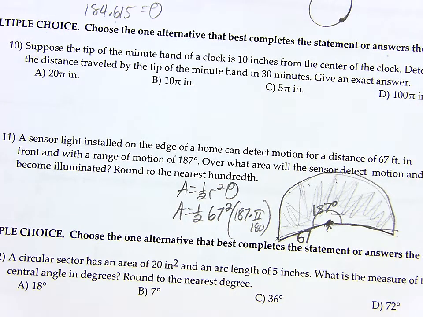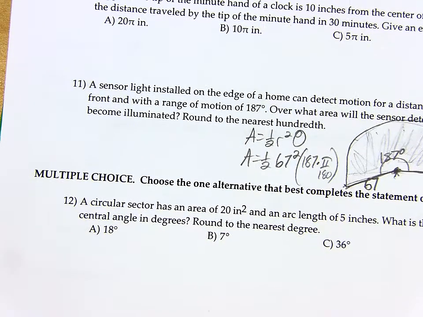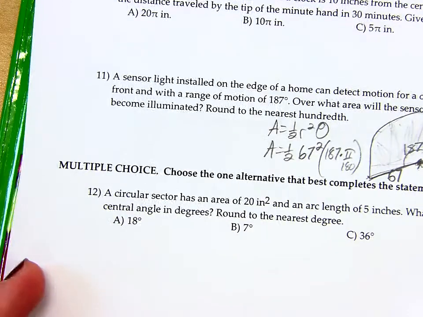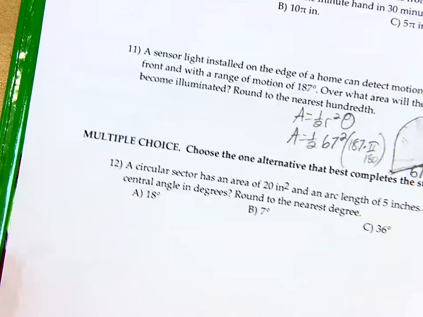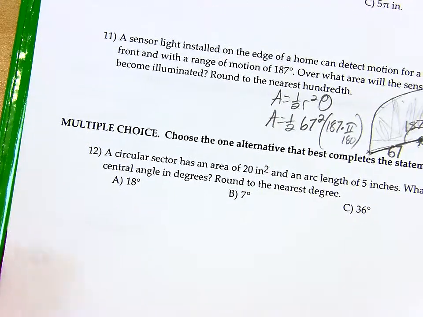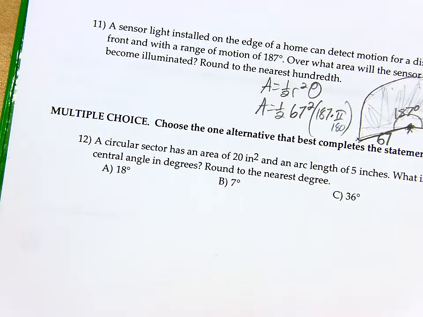Sure. And then after 12, I will give you the answers. Or should I wait till tomorrow to give you the answers, or what? Well, the answers won't even help us tomorrow. Yeah, I'll give it to you today.